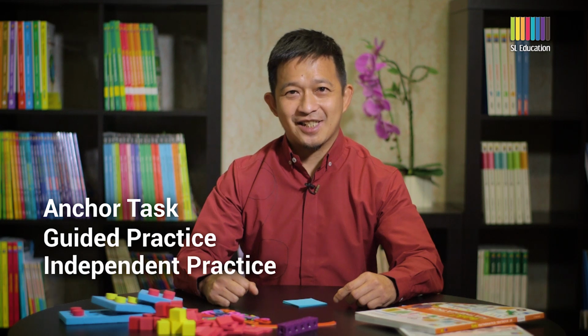Think Mathematics is designed based on a three-part lesson approach. The three parts are anchor task, guided practice, and independent practice. In the first part, the anchor task, students are given an anchor task.